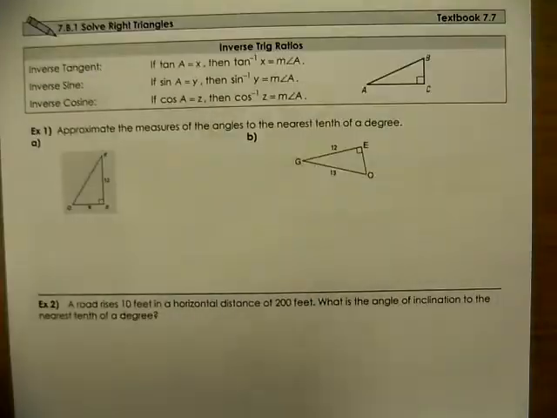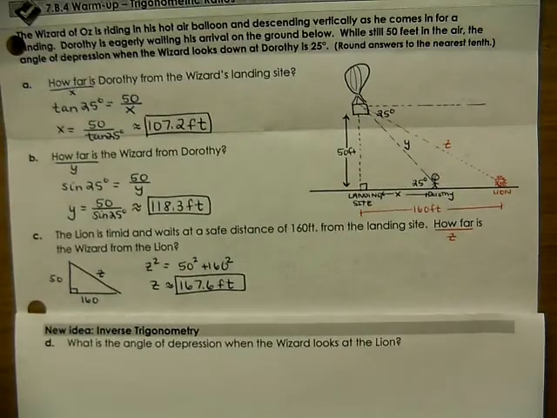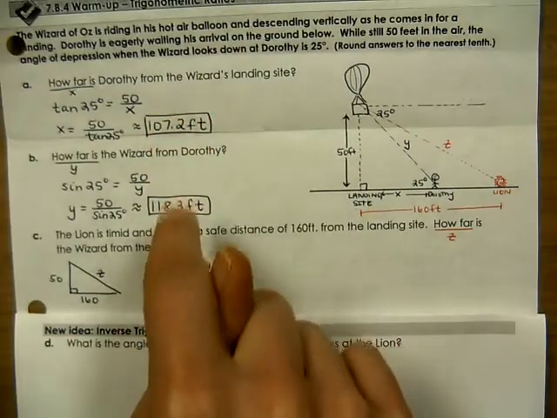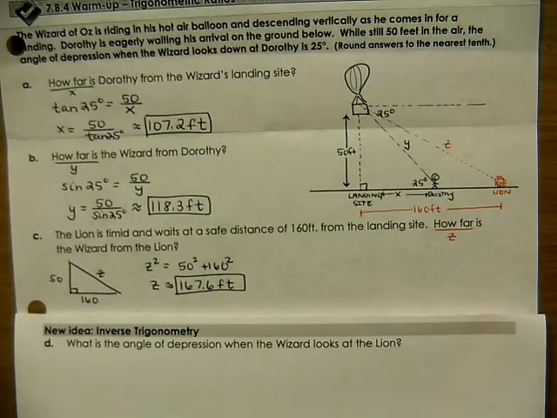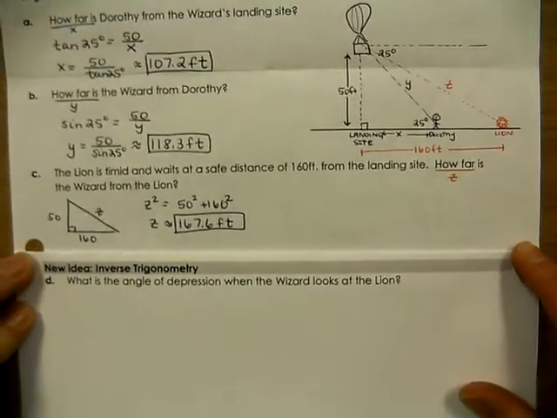Alright, now that you've checked your answers, hopefully we all agree on what those answers are, and you can check your answers with my worked out solutions right here. These worked out solutions are posted on the course website, so you can see my work for each one of these problems. Now these are all review from Unit 7A, dealing with Pythagorean theorem and trigonometric ratios with sine, cosine, tangent, etc. What we want to talk about today is our new idea of inverse trig.